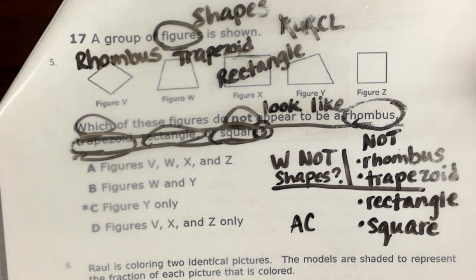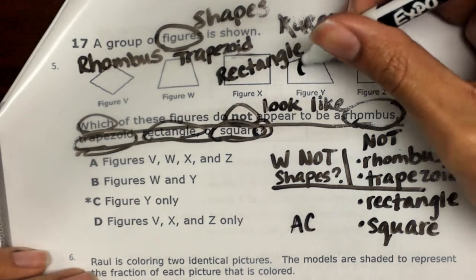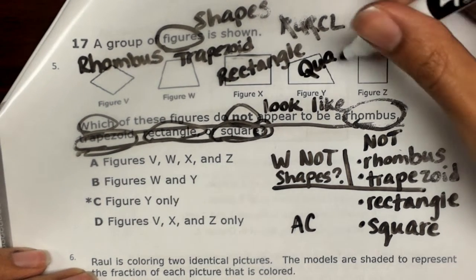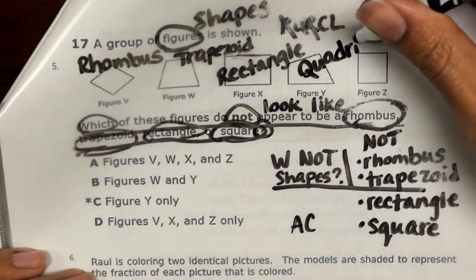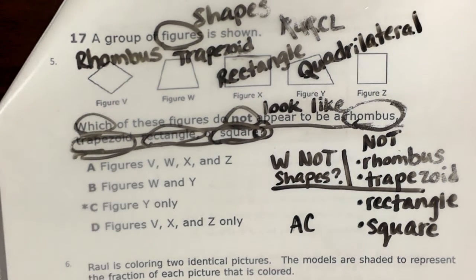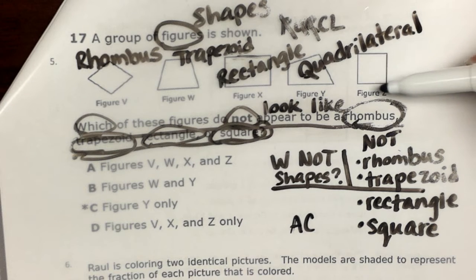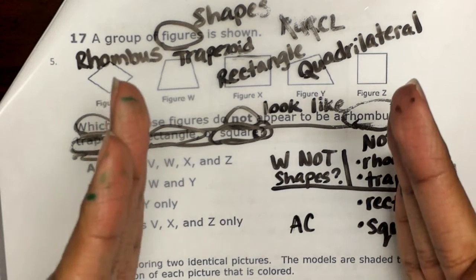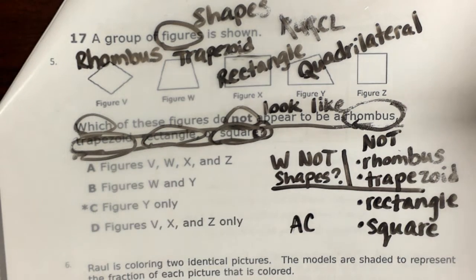So I'm just going to call it a quadrilateral because a quadrilateral is a shape that has 4 sides. And I know that this shape is a square because all sides are the same. They are the same size, same shape, and so all sides are congruent.